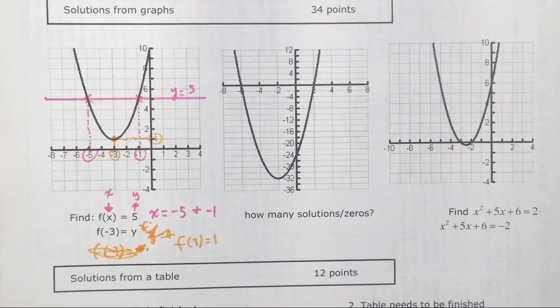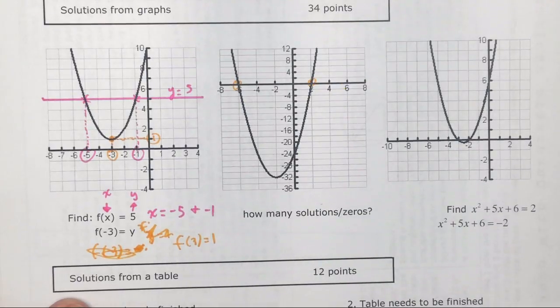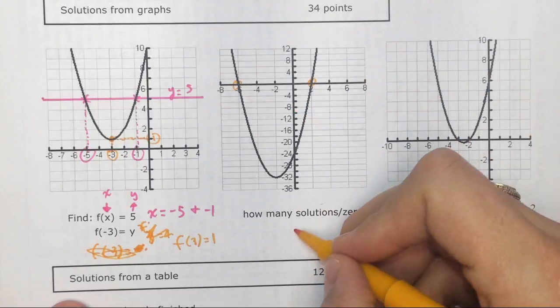Then we have a question here that says how many solutions would we have? Number of solutions, we have one here and one here. So we'd have 2 solutions.